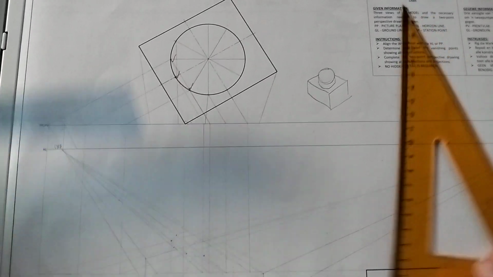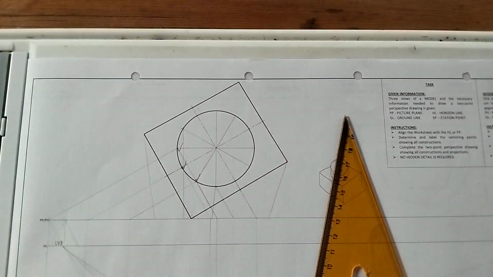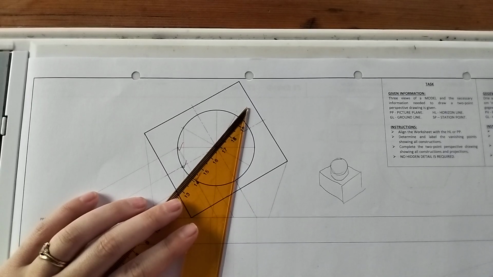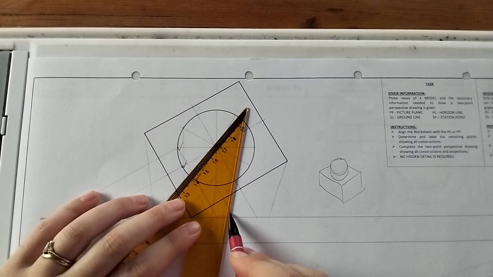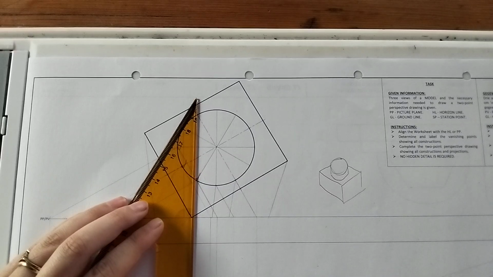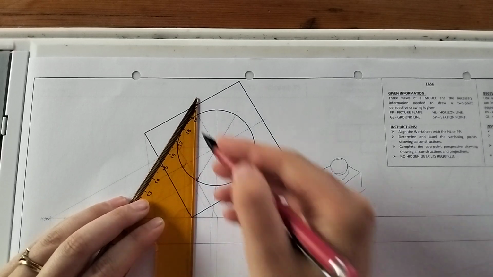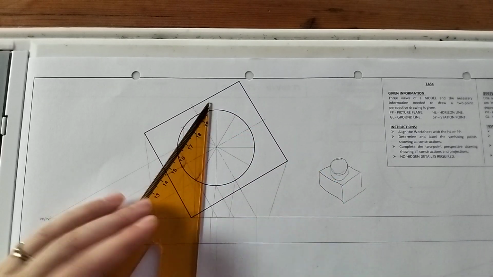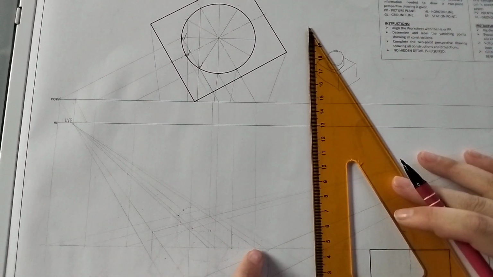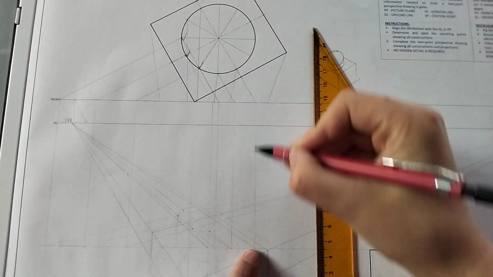So I'm just going to take both of these to the standing point. So I'm just going to take this one and that one at the back because both of them will be on the same line. Bring that to the standing point and then just bring it down to the line which we just drew, and that was this one.